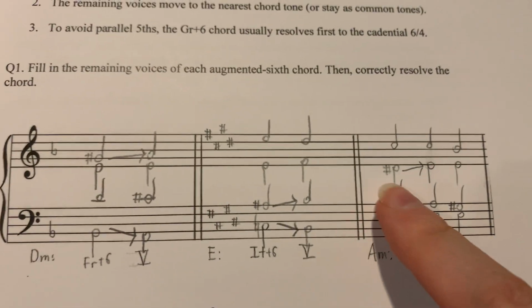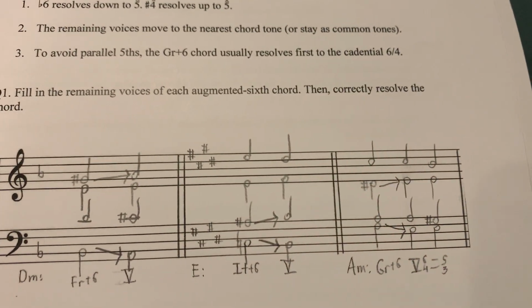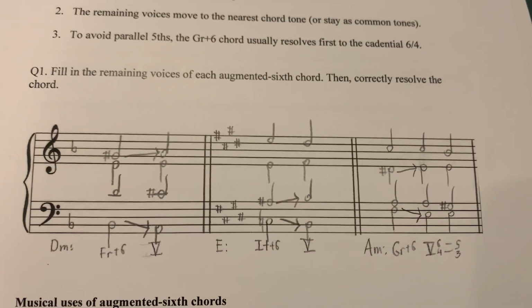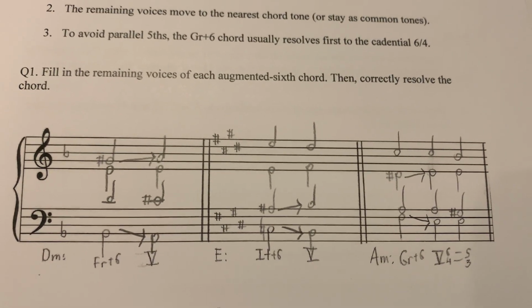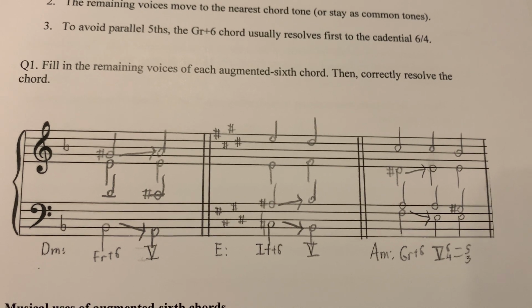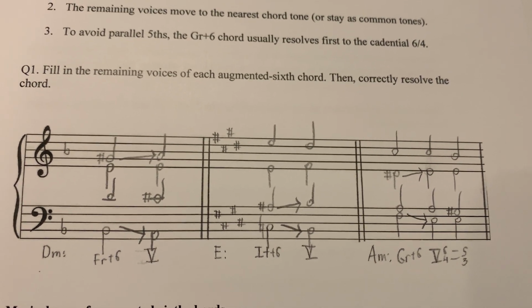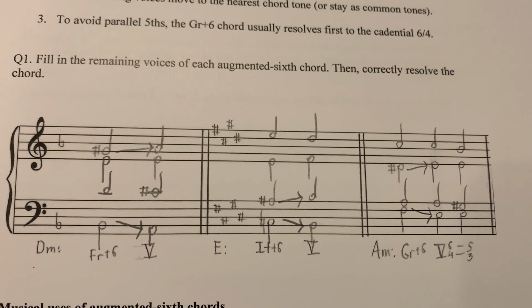Here you could have put a C in the tenor and an A in the soprano. But the main thing is look at how the voices resolve. Make sure that your augmented sixth resolves out with the arrows. And as you can see, it's pretty much straightforward with the rest of the voices. They just kind of go to the closest chord tone.